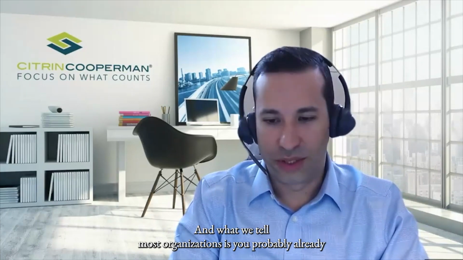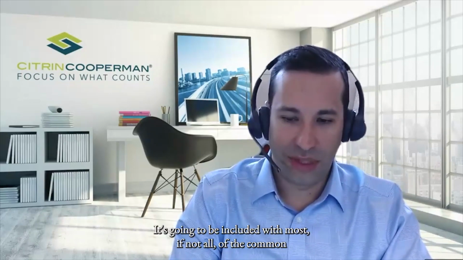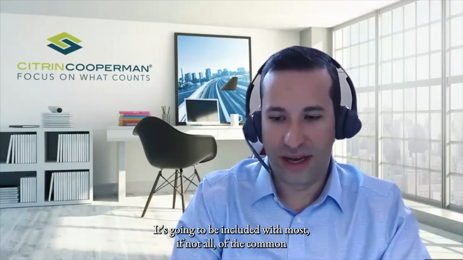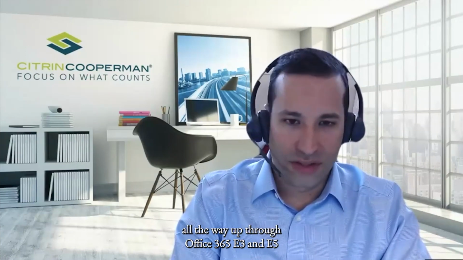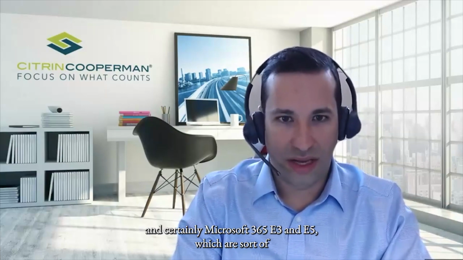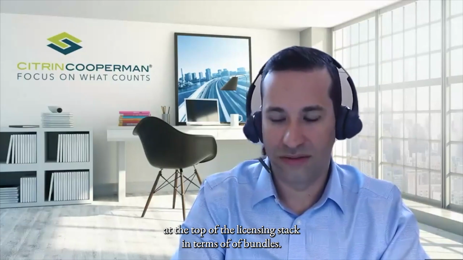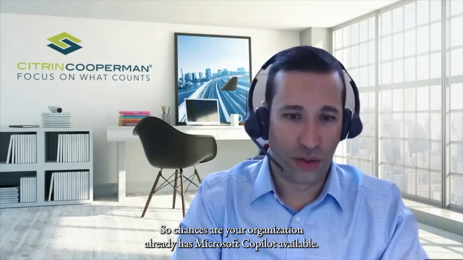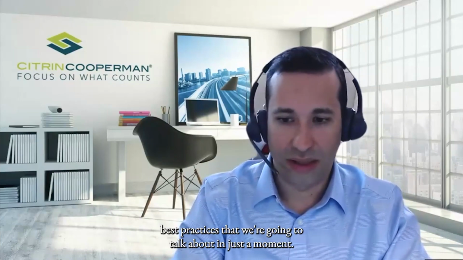And what we tell most organizations is you probably already have the licensing to be able to leverage Microsoft Copilot. It's going to be included with most, if not all, of the common licensing bundles within the Microsoft 365 stack. And this is going to include everything from Microsoft 365 Business Premium, all the way up through Office 365 E3 and E5, and certainly Microsoft 365 E3 and E5, which are sort of at the top of the licensing stack in terms of bundles. So chances are your organization already has Microsoft Copilot available. It just needs to be turned on, and you need to follow some of the other best practices that we're going to talk about in just a moment.